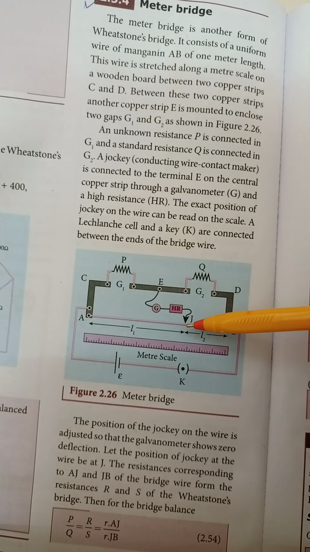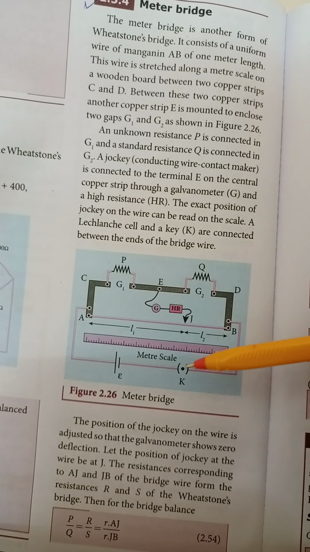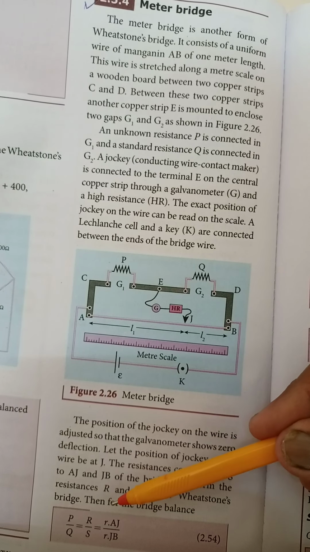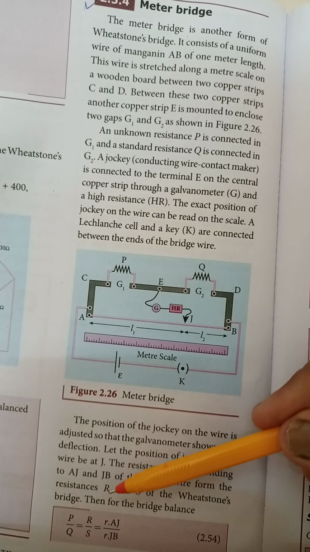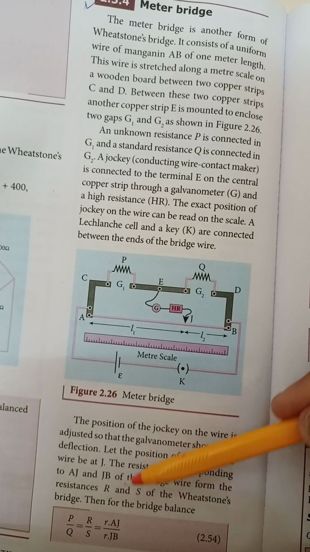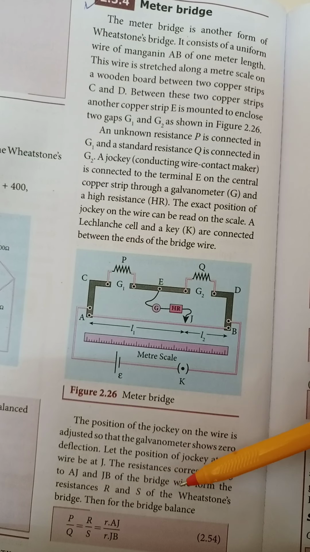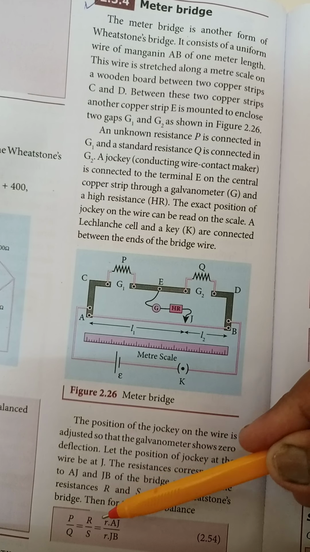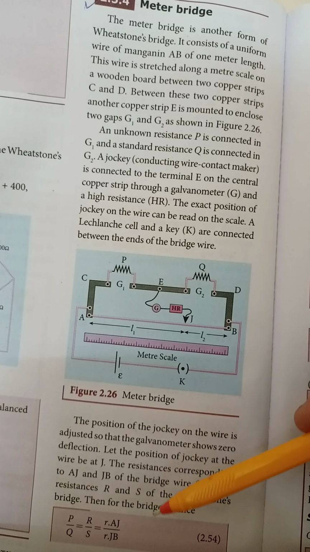Now, since the jockey is adjusted to get zero deflection, we can use the equation P by Q is equal to R by S for the Wheatstone's bridge. I can write P by Q is equal to R by S. Instead of R, substitute r into AJ, and instead of S, substitute r into JB. So P by Q is equal to r into AJ by r into JB.